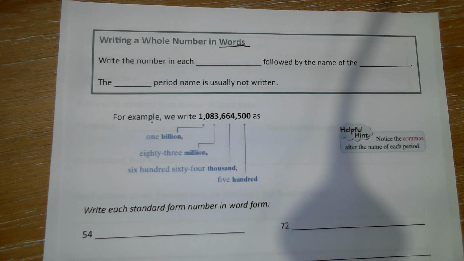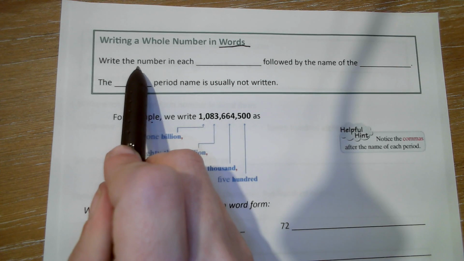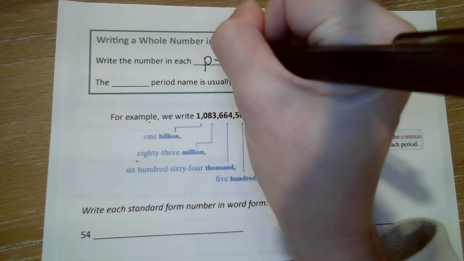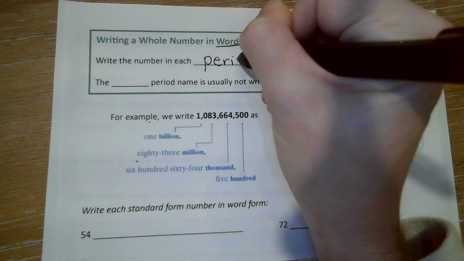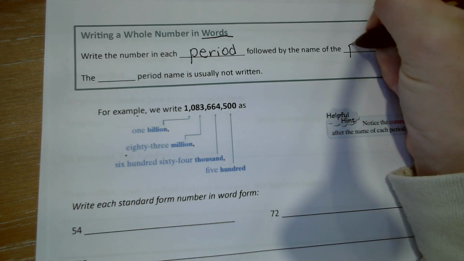This is important because next year you will be translating entire equations. So write the whole numbers in words. To do this, we write the number in each period, those periods we just learned, followed by the name of that period.